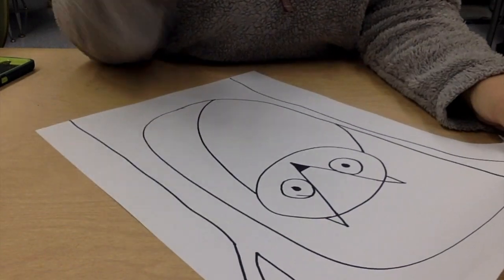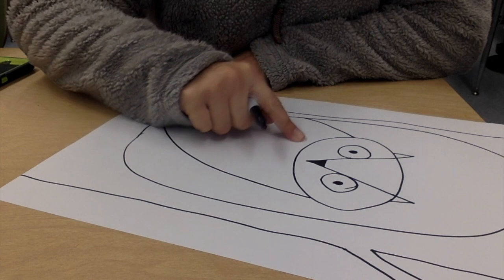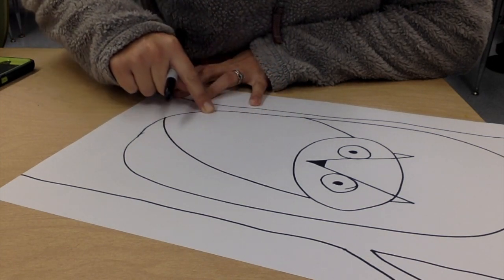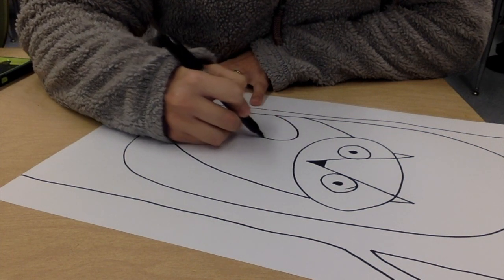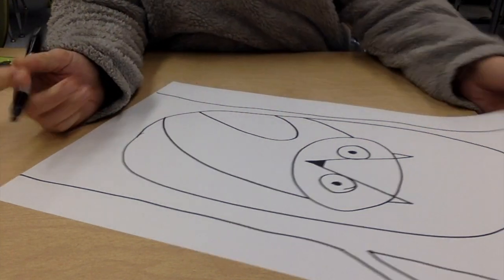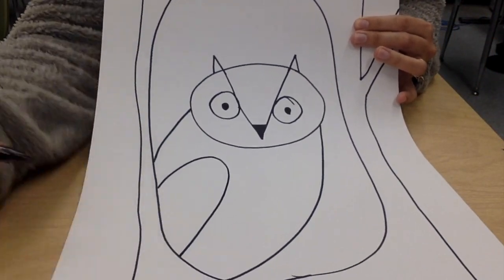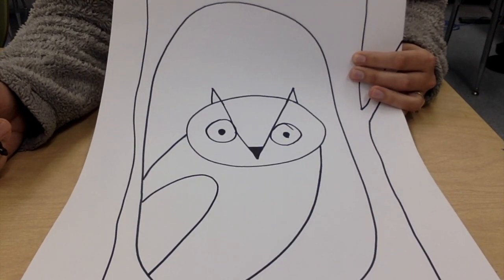Now I'm going to draw for his wing half of a heart. So if I were going to draw a heart, again, I'm going to use that imaginary line. I would kind of start down here, move up, and come down. So start here, move up, and come down. So I'm not drawing a whole heart, but if I were to do the same thing on this side, it would be a heart. And that is going to be my owl's wing. So that's all we're drawing today.